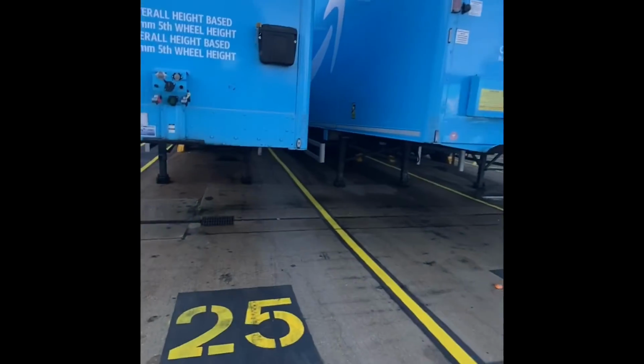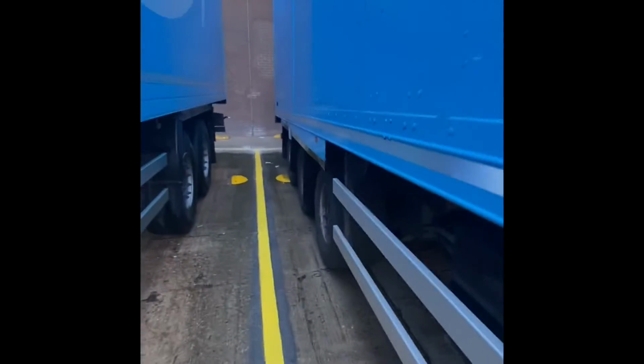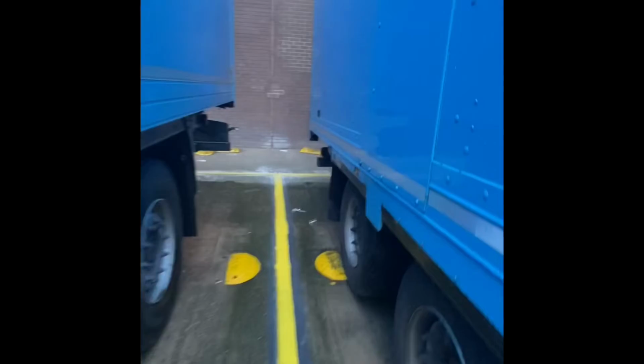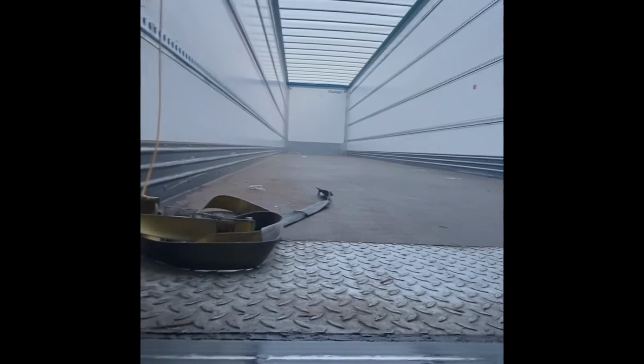What do I mean by a standard box trailer and a double deck trailer? I'm just going to walk down and quickly show you what I mean by that. On a standard box trailer, you can see that at the back of the trailer there is only one standard space, so the trailer can only be loaded on one floor. That is a standard box trailer.